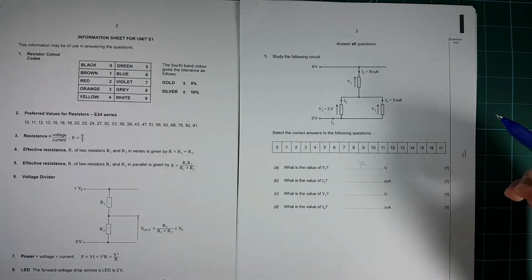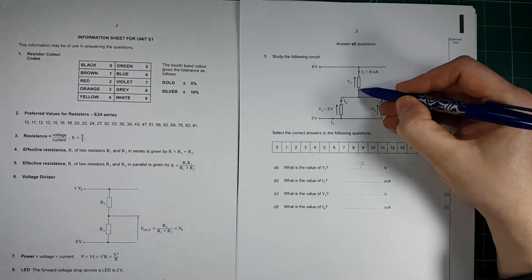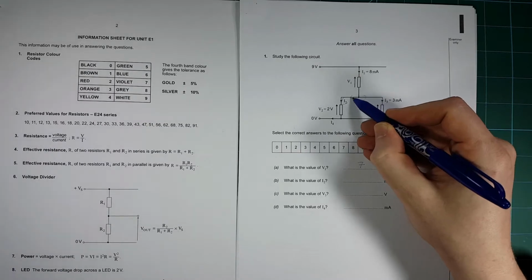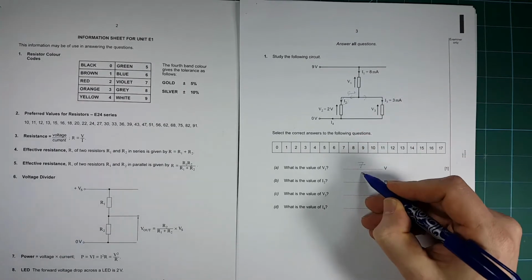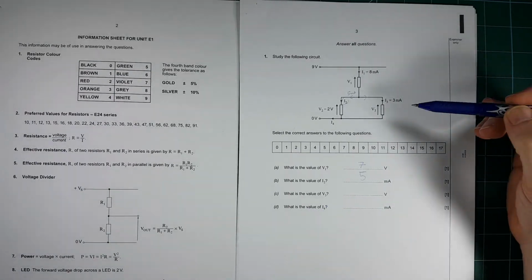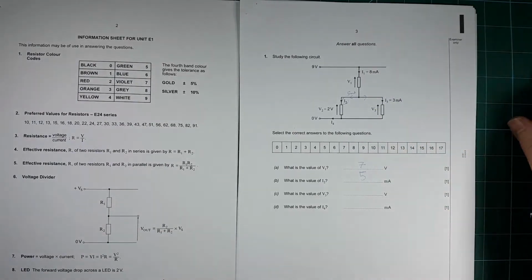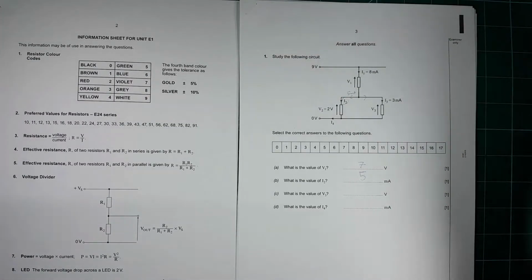What is the value of I2? This is I2 here. So we've got 8 milliamps flowing this way. 3 of them are going that way, which leaves 3 minus from 8 gives you 5 milliamps to go that way. So that's got to be 5. What is the value of V3? Well, V3 is in parallel with V2, so both of those have to have the exact same potential across them, so that's the 2 volts then.